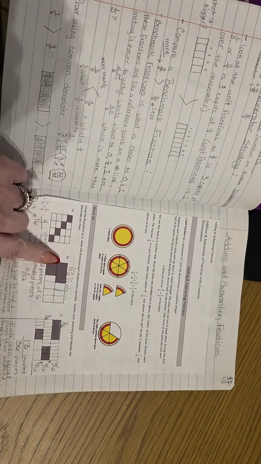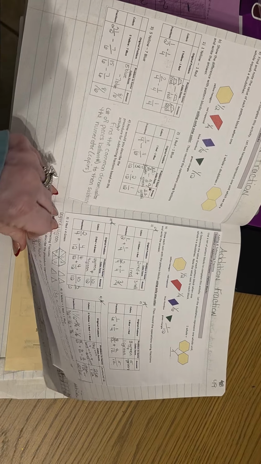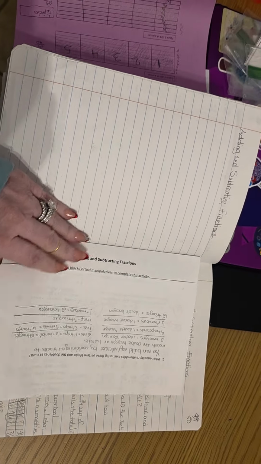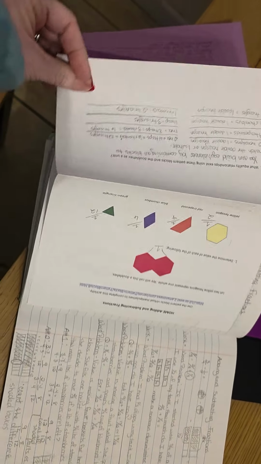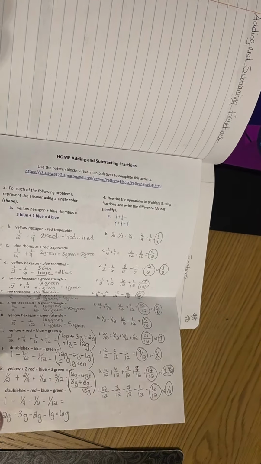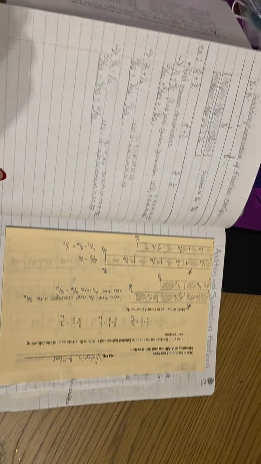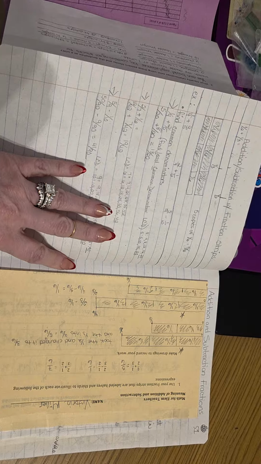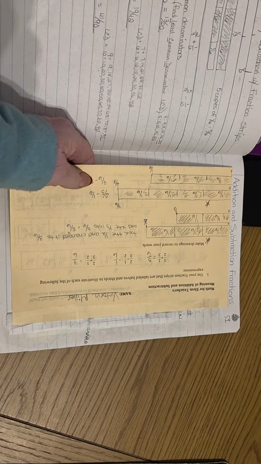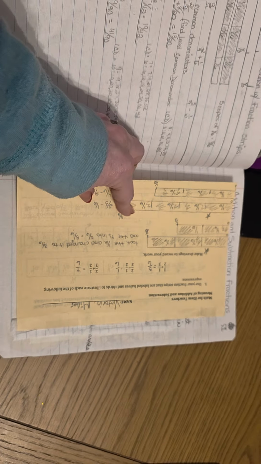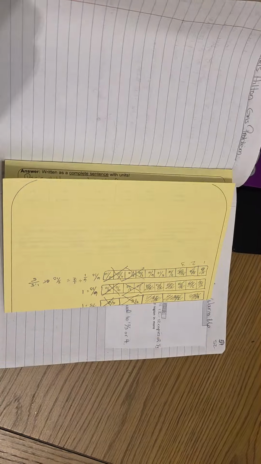Comparing fractions, adding and subtracting fractions, subtraction, more addition of fractions, adding and subtracting fractions. Here is the form that we did. I think we actually did this in class, if I remember correctly. Adding and subtracting fractions, number strips. We did this. And then this is the one we did where we actually made them to have things in common, in the addition.